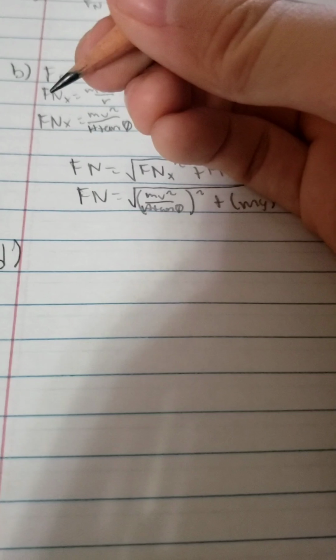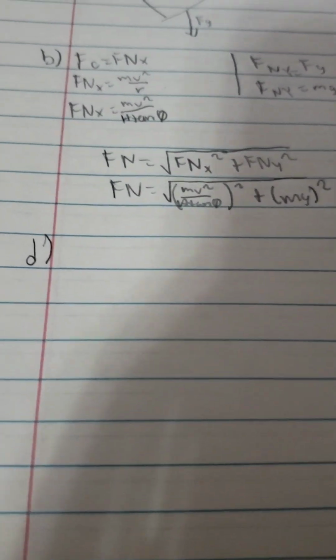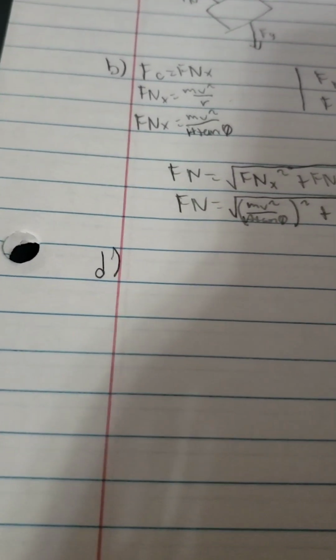Okay, so for part D, which is to derive an expression in terms of v. We can already use this formula right here. FNx equals mv squared over r because it has a v component, and that is the expression we use to solve for.